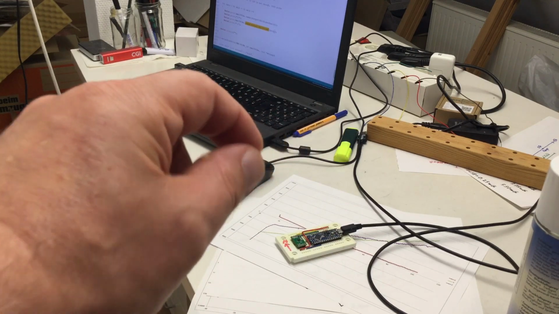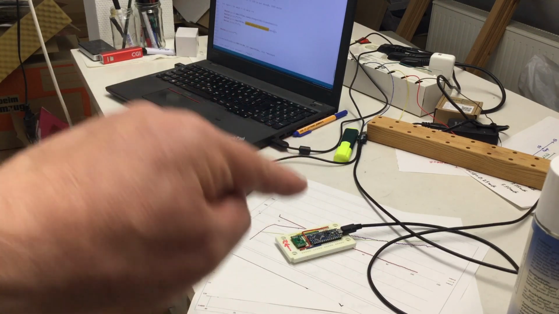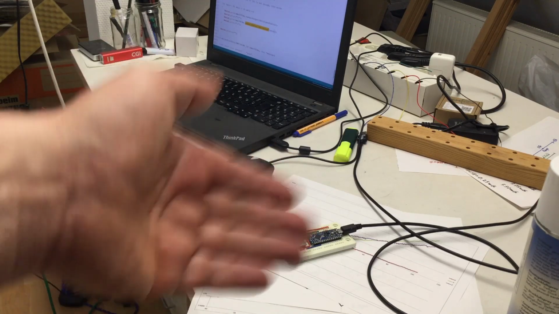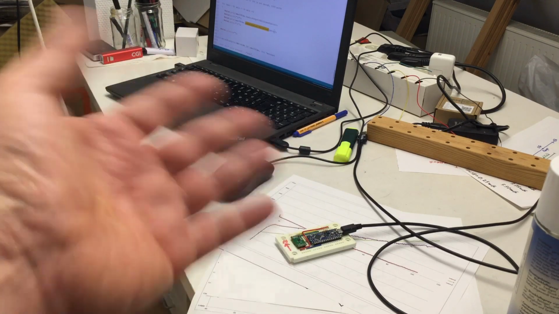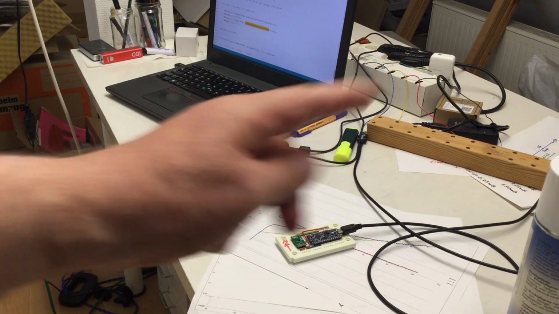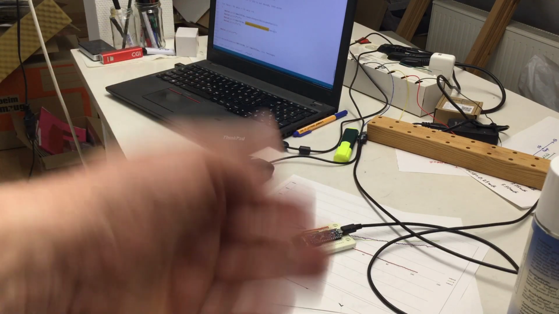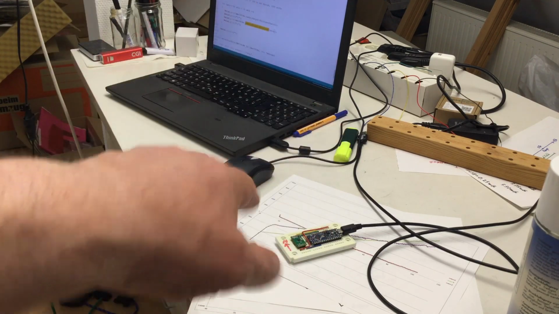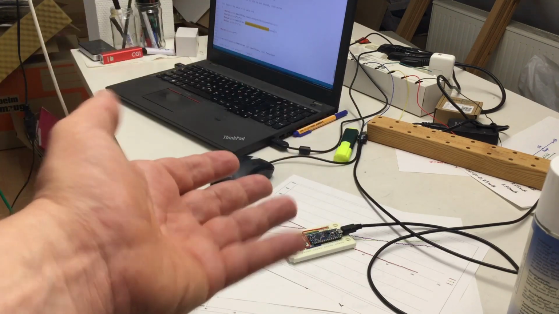Next time we will actually calibrate that thing. We've already done that with that QMC chip, link in the description, but to get really good compass reading out of such a chip you need a calibration, and that's what we will do next.